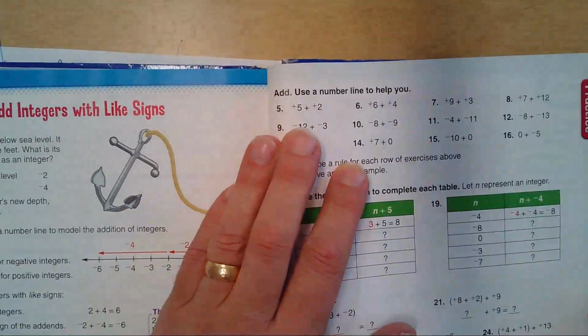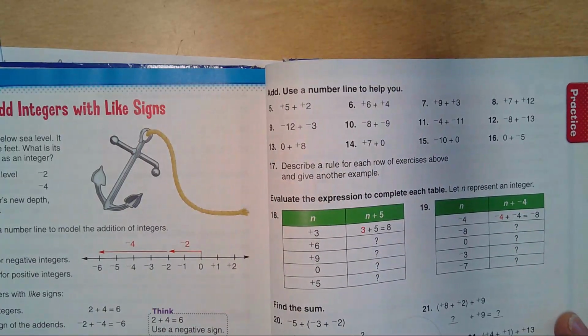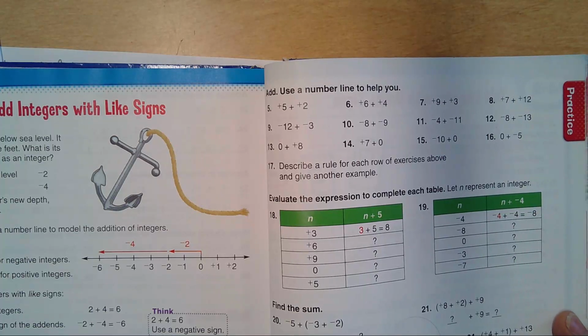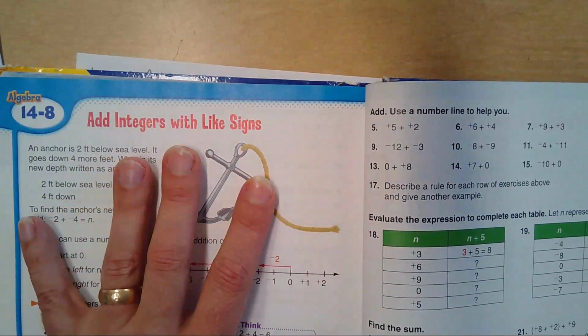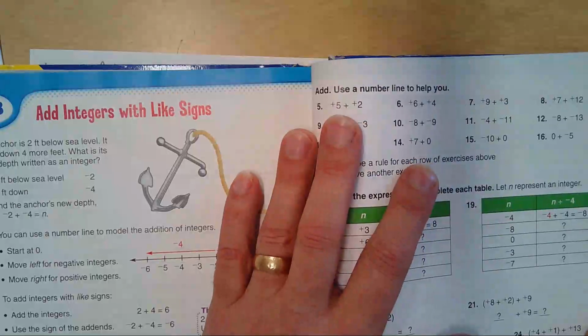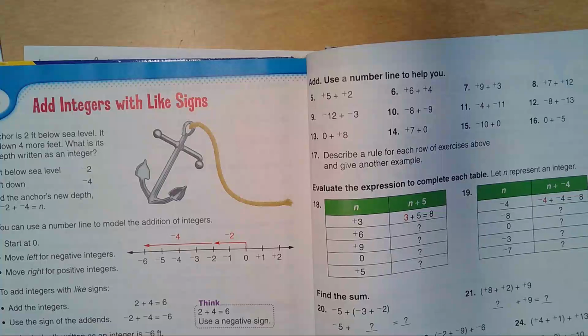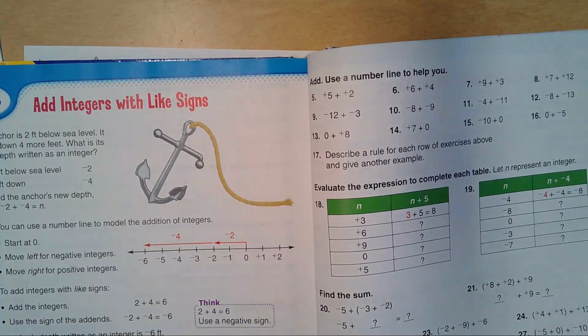Again, if you look at some of these problems, 5 plus 2, 6 plus 4, that's first grade kindergarten level type problems here. So once again, there's probably something else I'm trying to get you to understand, and I'll talk about that. We're going to be focusing on adding things with like signs, either a positive plus a positive or a negative plus a negative. Today, adding with like signs isn't too difficult.